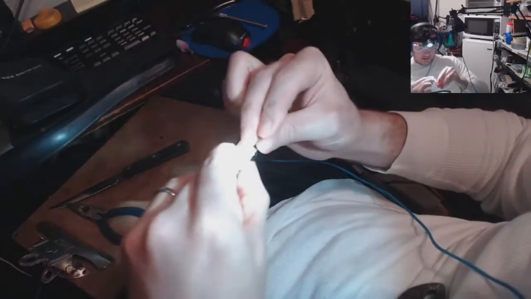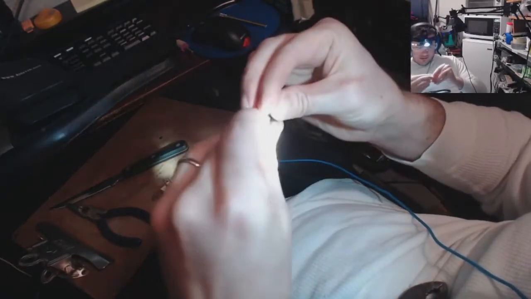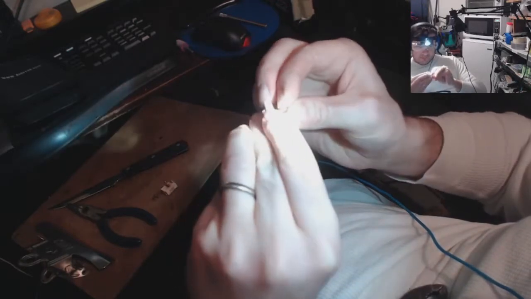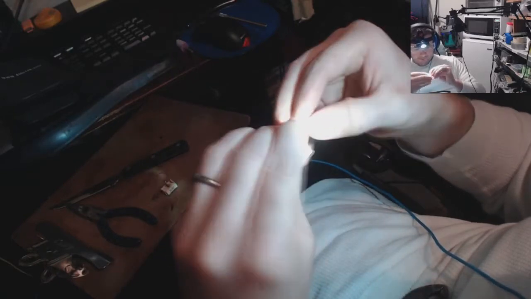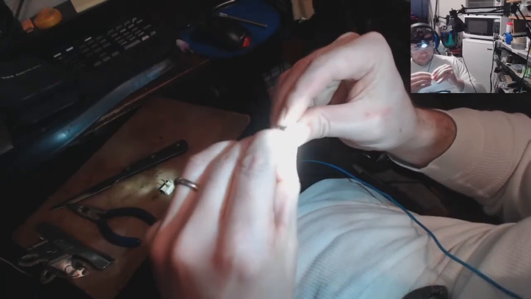Okay, so there's a spring activated copper head. Interesting. And that goes to a contact plate.